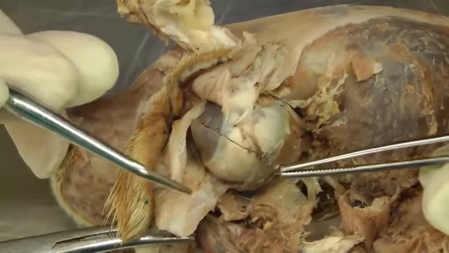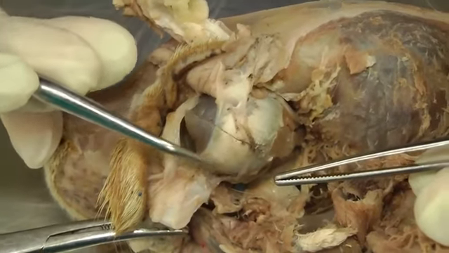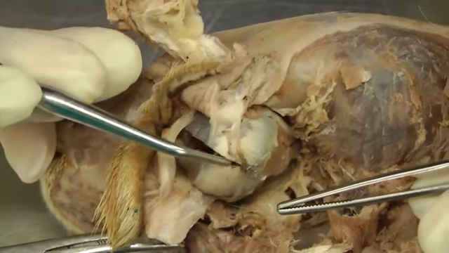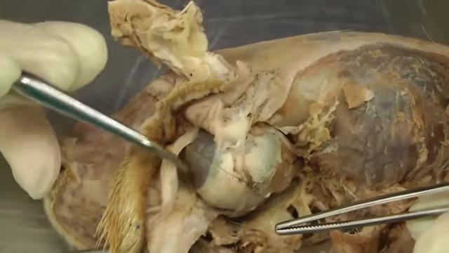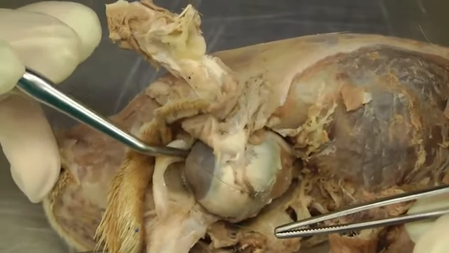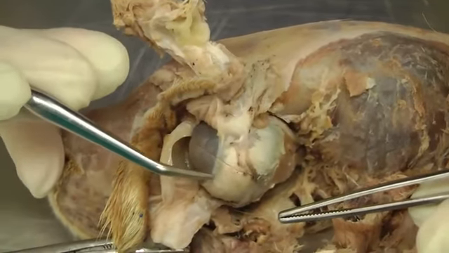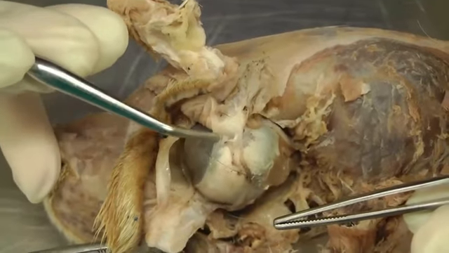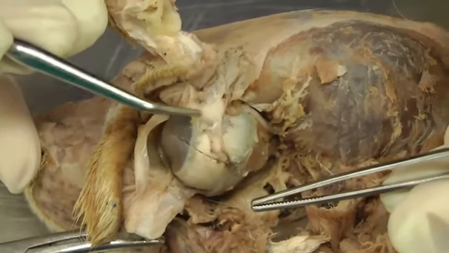So here we have the external fibrous coat that we're looking at, and so we have the sclera, which is the white part here, the cornea here, and then the limbus is the junction between those, so the corneoscleral junction.